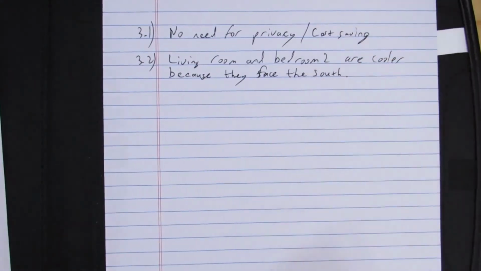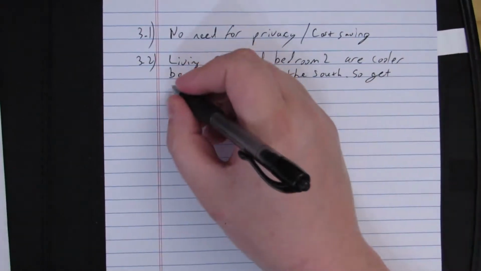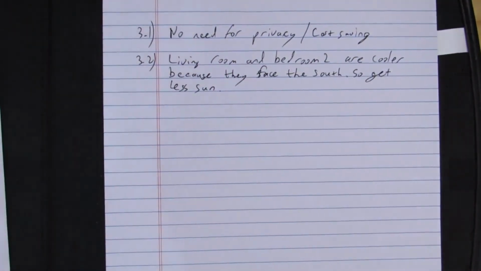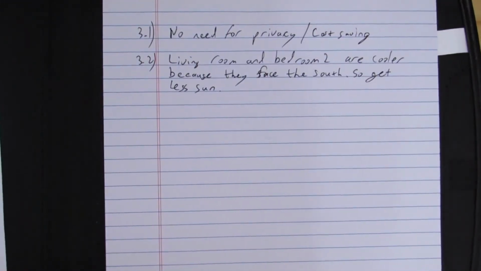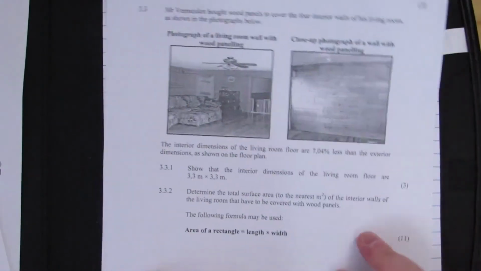Okay, they face the south, so get less sun. Okay, it doesn't have to be a particularly terrible question there. Okay, those were just 2 little opinions there.